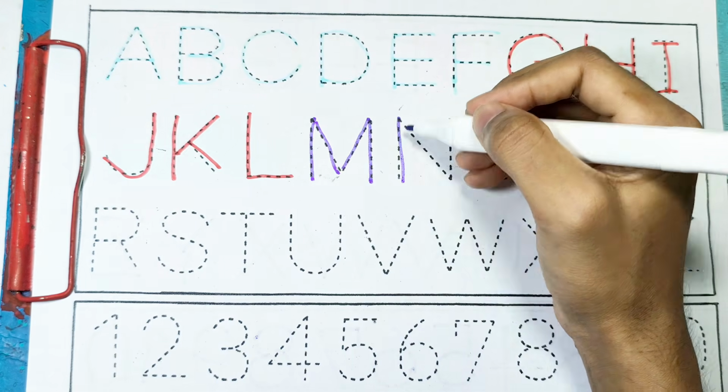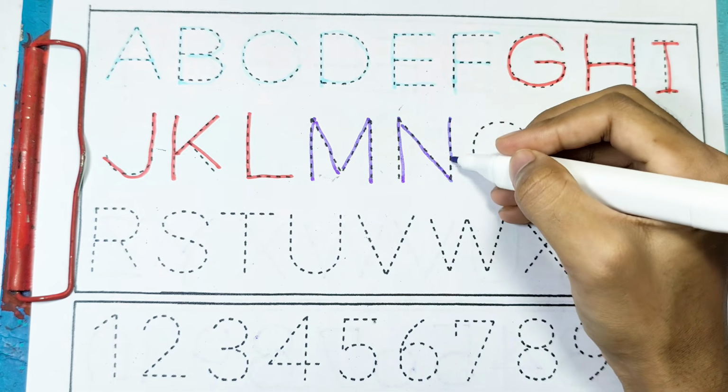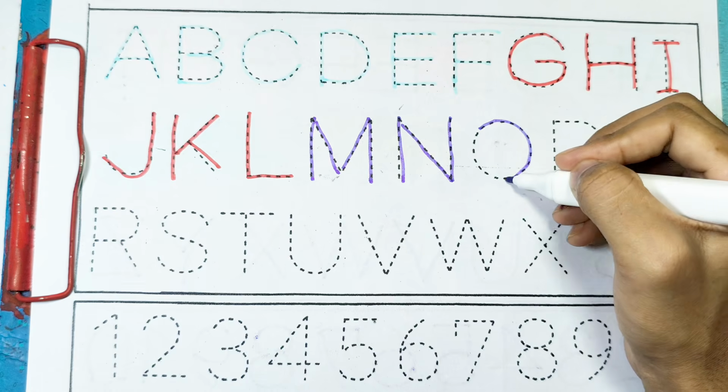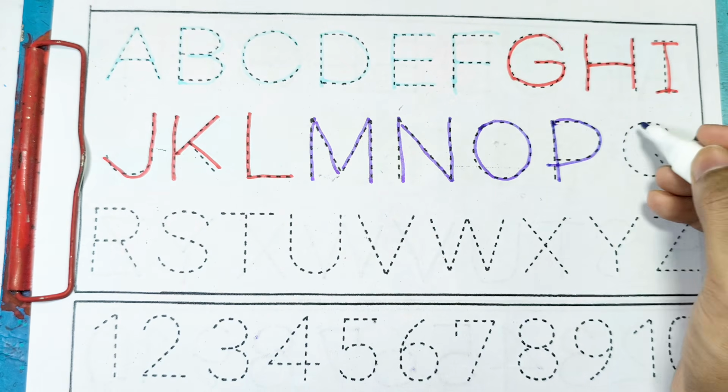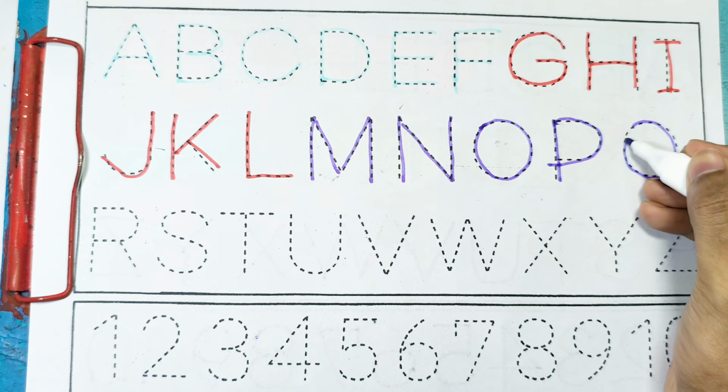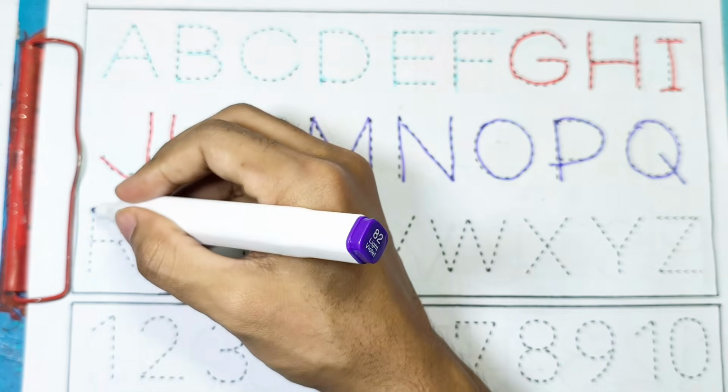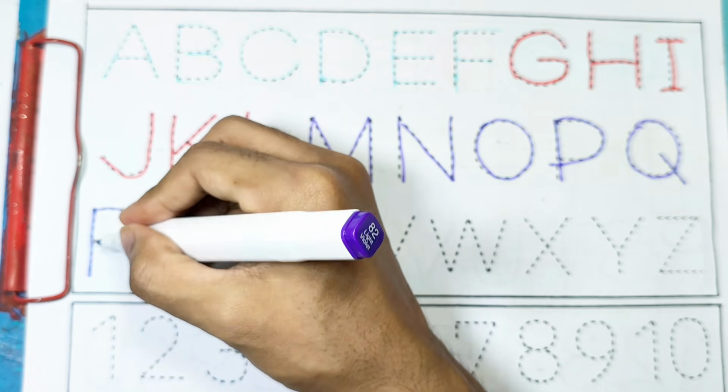The next one is N. N for nose. The next one is O. O for orange. P for penguin. The next one is Q. Q for queen. Stay with us. The next one is R. R for rose, R for rice.